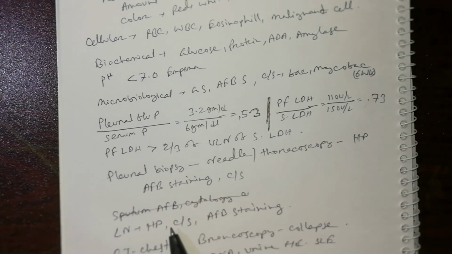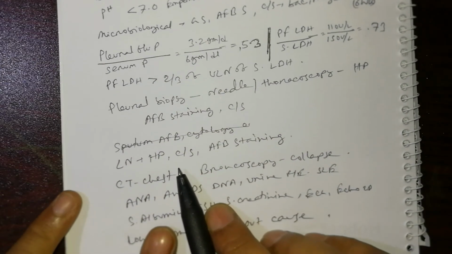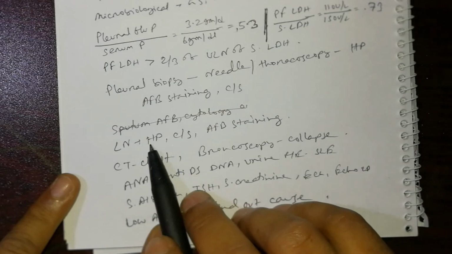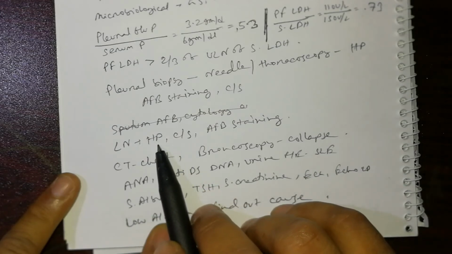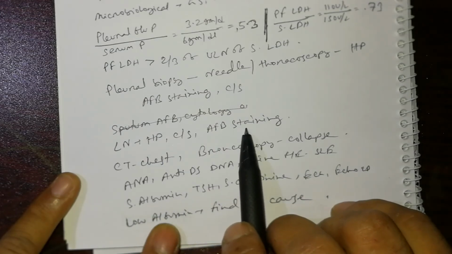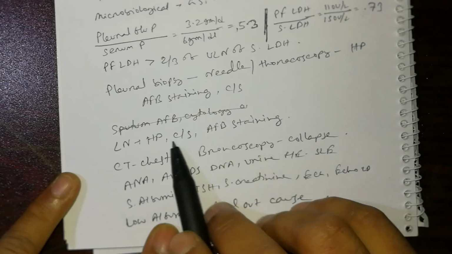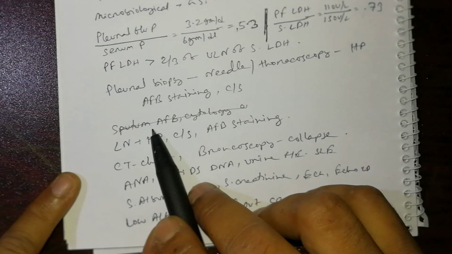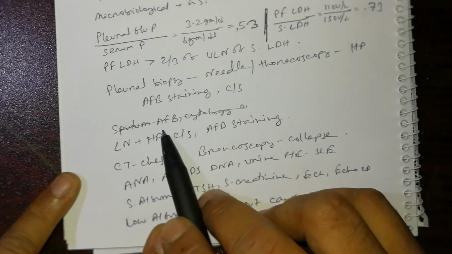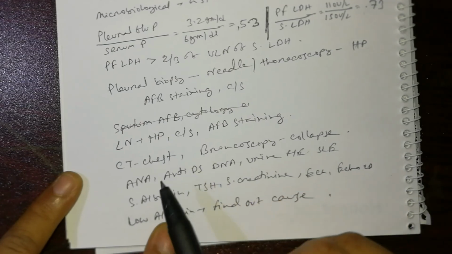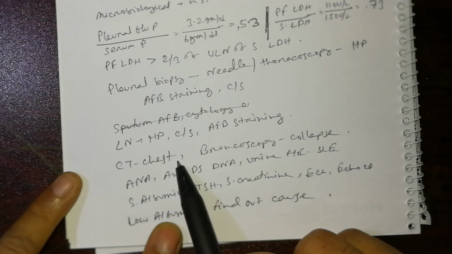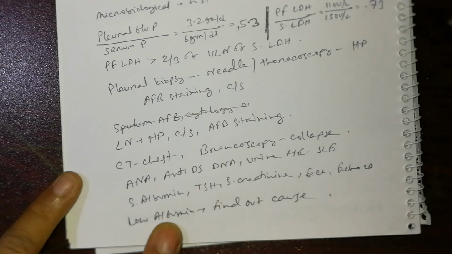If you find a lymph node in case of tuberculosis in a patient with pleural effusion, you must send it for histopathology, culture sensitivity, and AFB staining. Histopathology will show it is either primary lymphoma or disseminated malignancy or tubercular, etc. And CT chest will show you the presence of lymphoma, staging of lymphoma, and evidence of bronchogenic carcinoma.